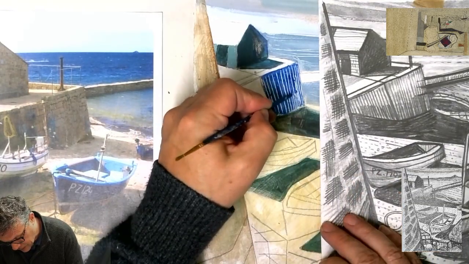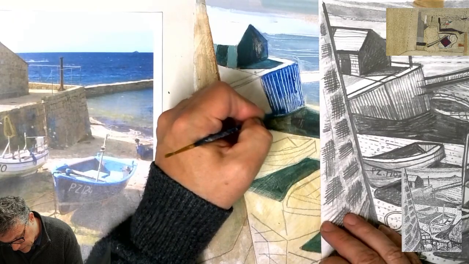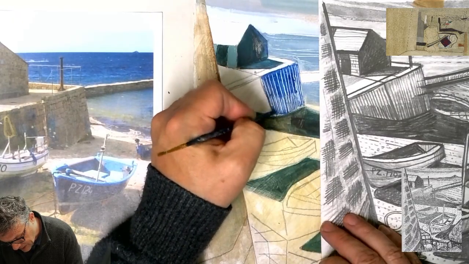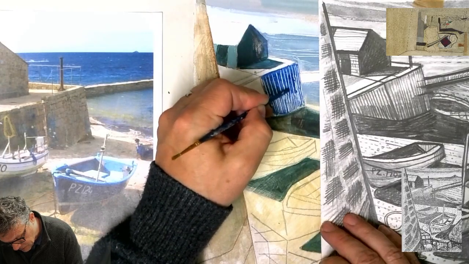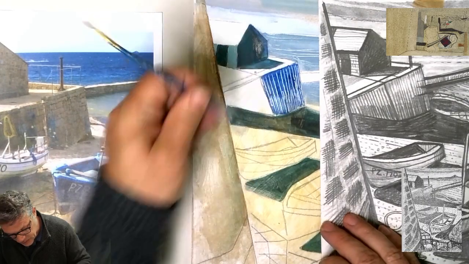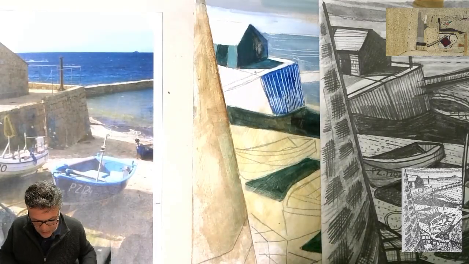And once that's dry, of course, you can sand it and you can paint the surface as well. So it's a really nice way to experiment with the paint in a new way too.